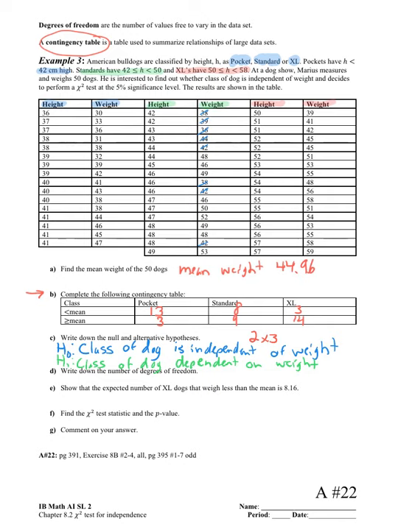Okay, write down the degrees of freedom. You could do that by saying 2 minus 1 times 3 minus 1. Or when you do the chi-square test, you can come up with it as well. But 2 minus 1 times 3 minus 1 should give us a value of 2 for our degrees of freedom.